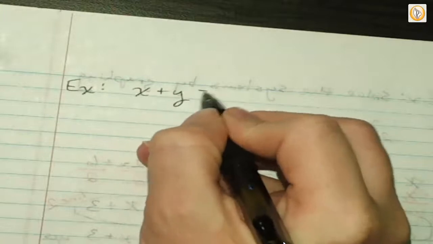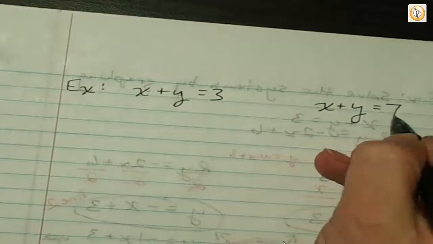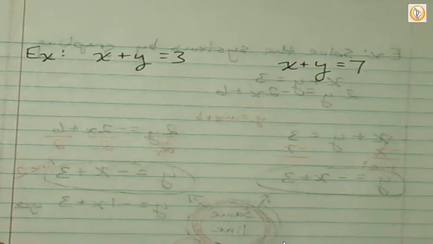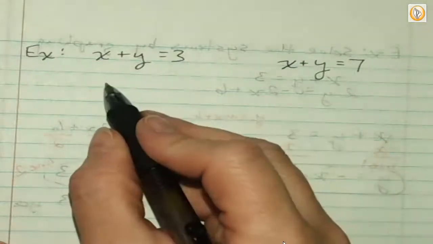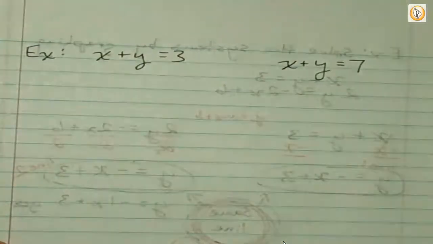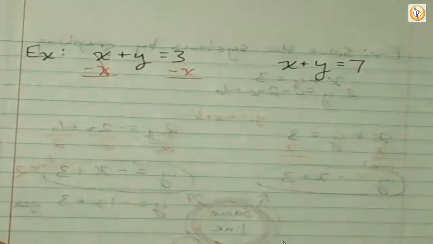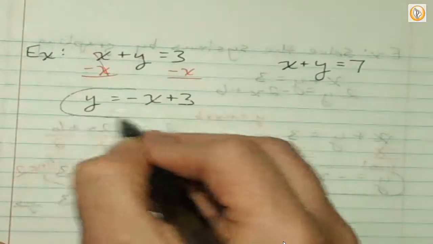What if, I'm not going to write all the words. We were given x plus y equals 3 and x plus y equals 7. Miranda, what would this be? All right, that's line 1.